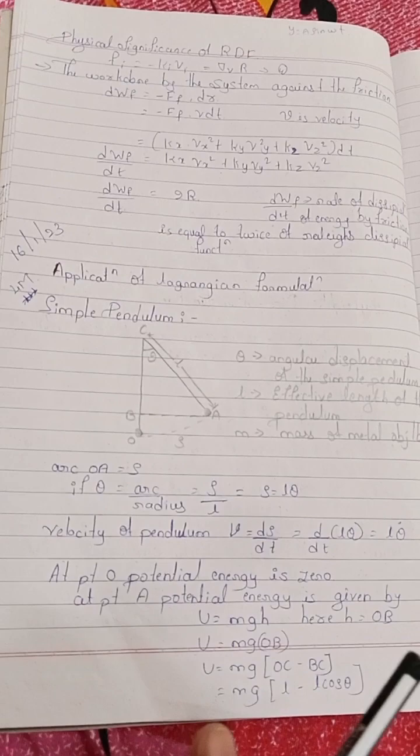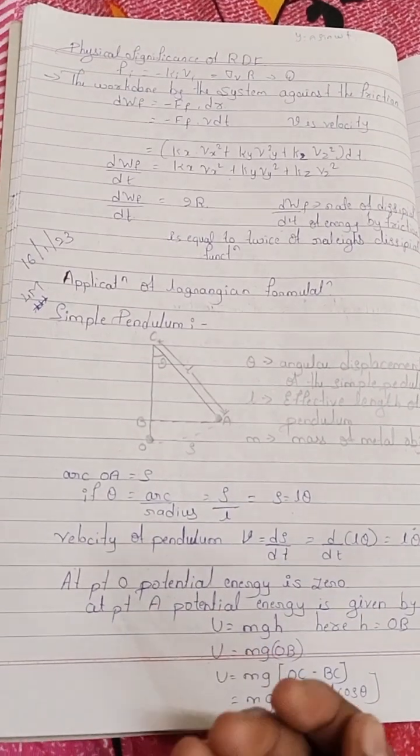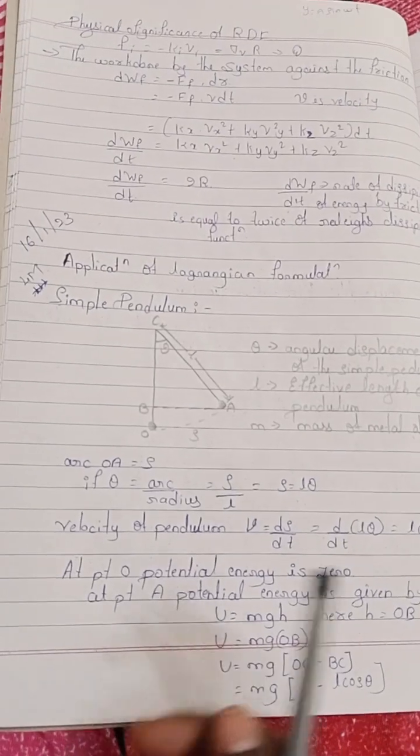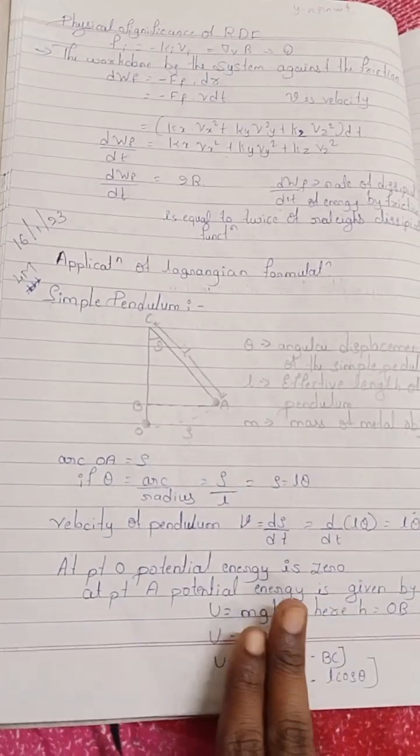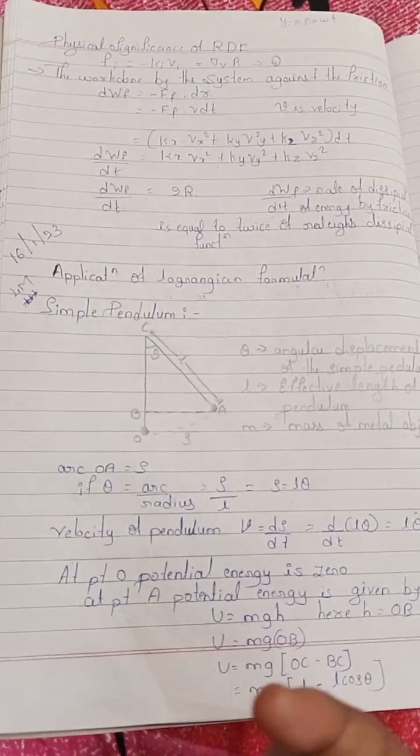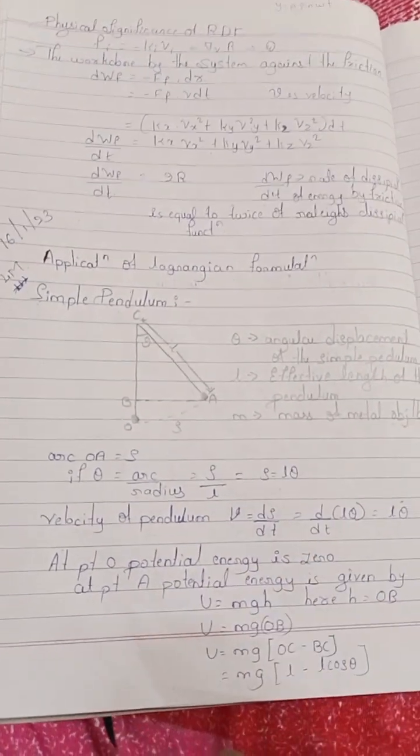If you need an entire derivation of Lagrangian formulation, you can tell me. I will upload it. Okay. So in the application of Lagrangian formulation, we have two applications. First one is a simple pendulum, and second one is the Atwood machine.